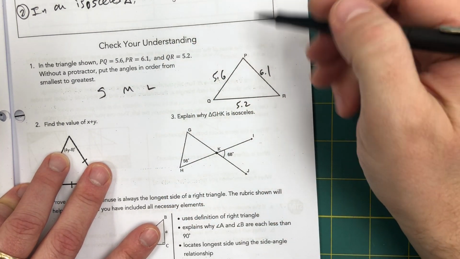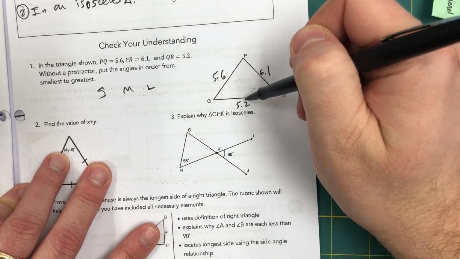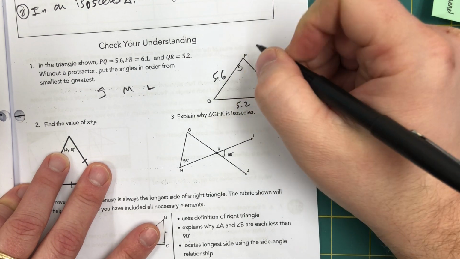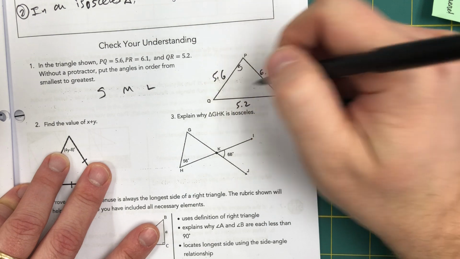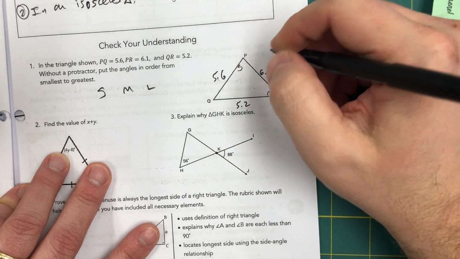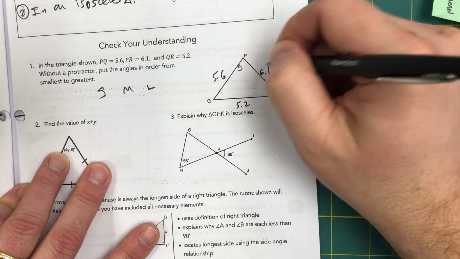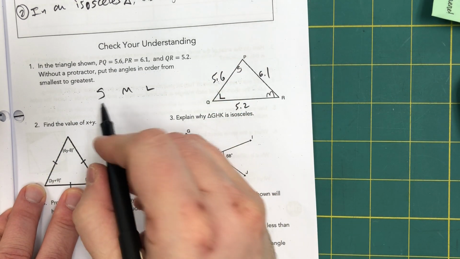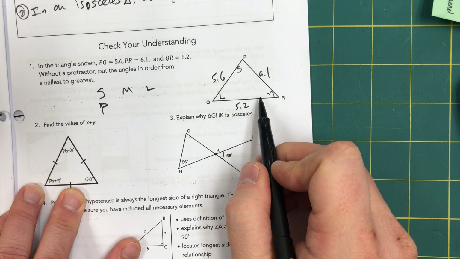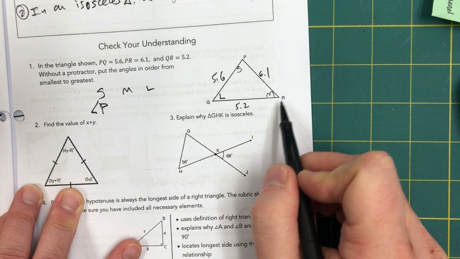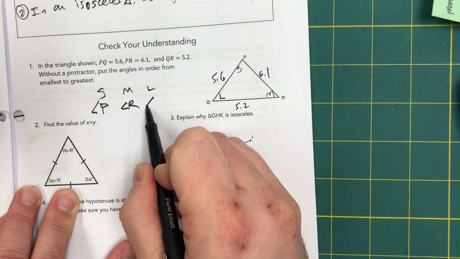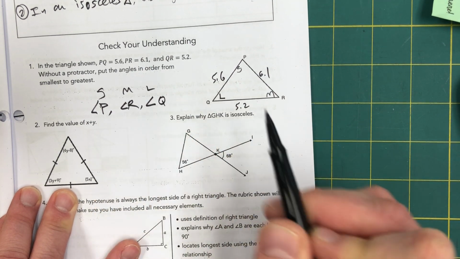Well, let's see. That's my smallest side, so that means it's got to be across from my smallest angle. That's my medium side, so that's going to be across from my medium angle. That's my large side, so it's got to be across from my large angle. So small angle would be P, medium angle would be R, big angle would be Q. P, R, Q.